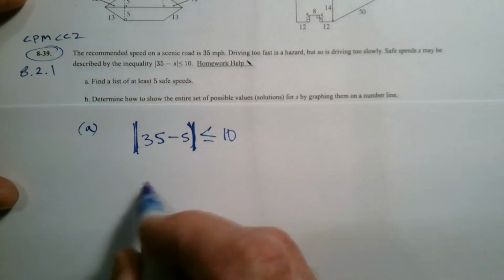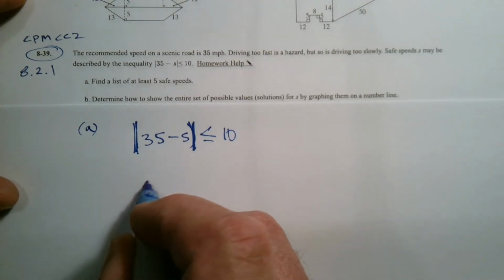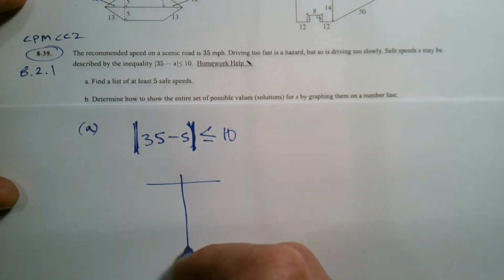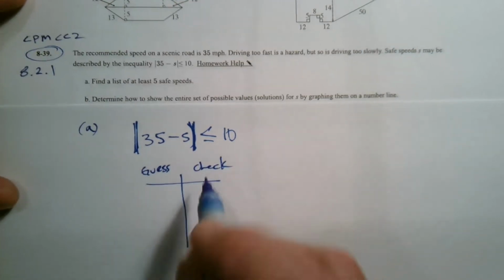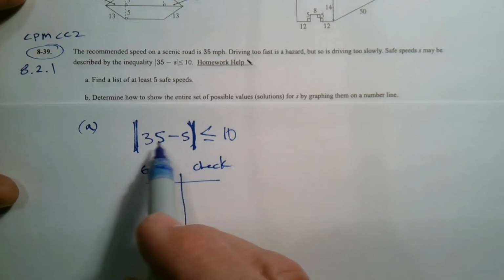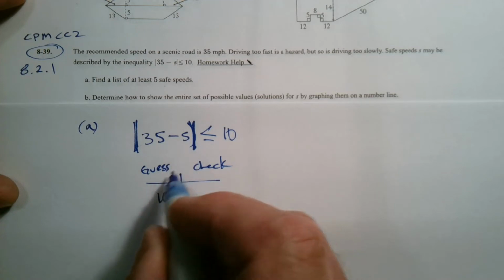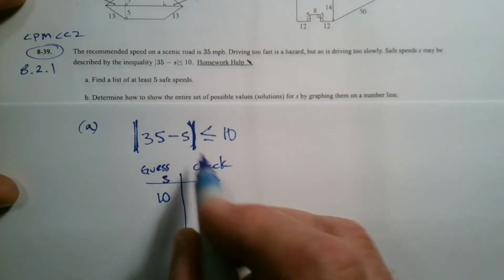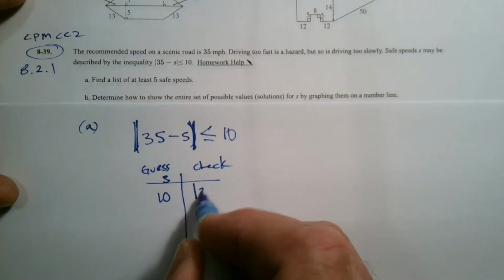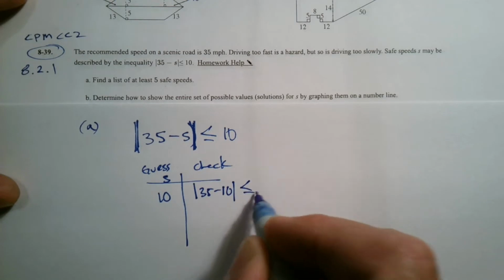So let's just do a test. It's kind of a guess and check here. So we're going to look at a guess and check table, if you will, for this question. I'm going to do some guessing, and then I'm going to check it and see if they work. So for example, if I pick 10 and put 10 in for S, my check is, does it work? I get the absolute value of 35 minus 10. Is that less than or equal to 10?